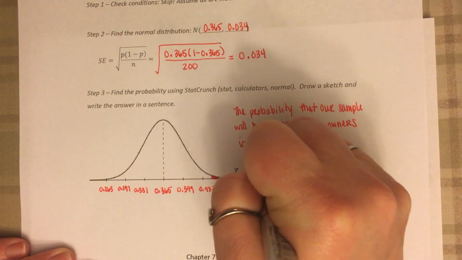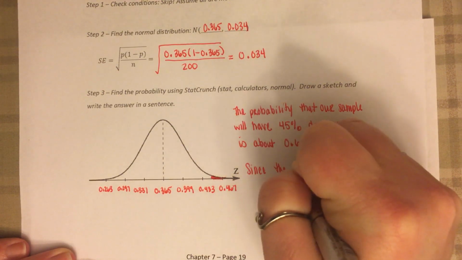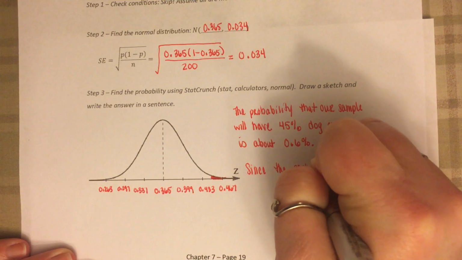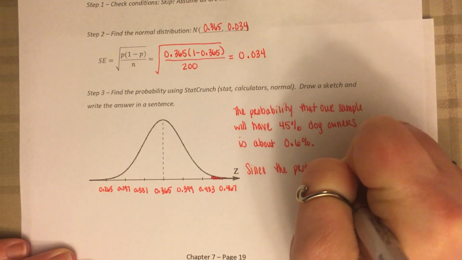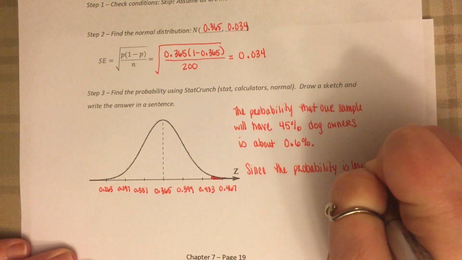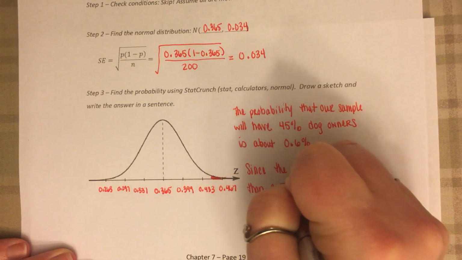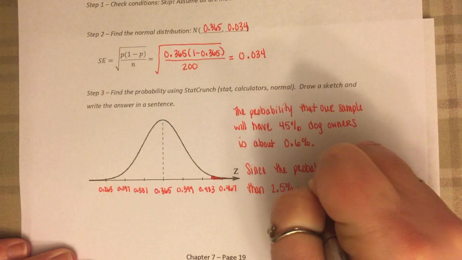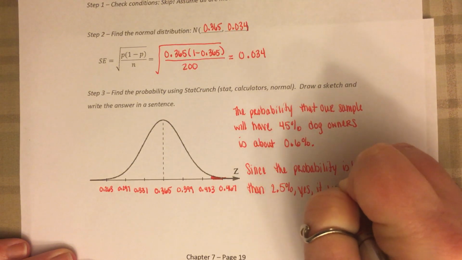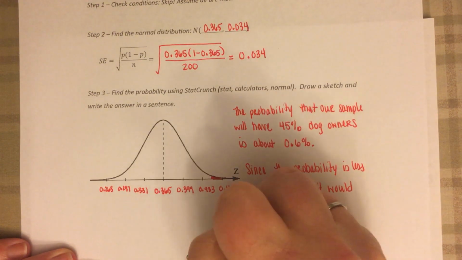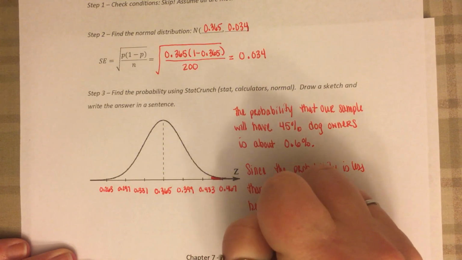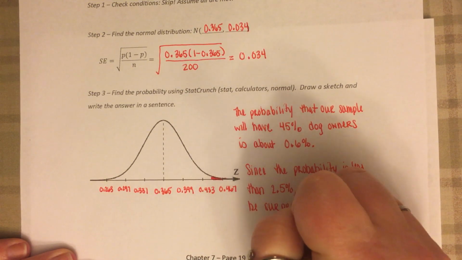So we're going to say, since the probability is less than 2.5%, yes, it would be surprising.